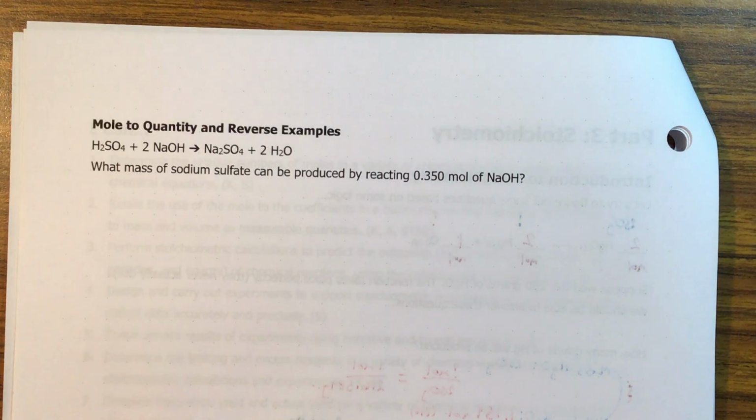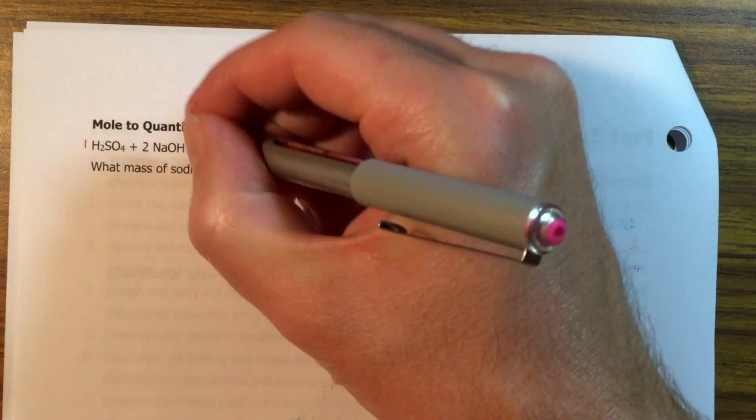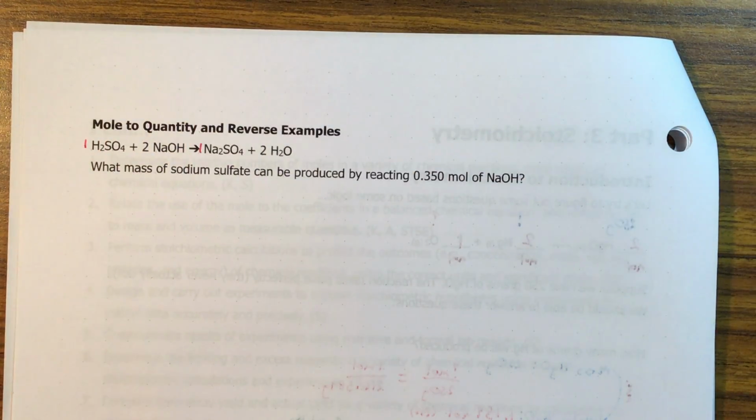Let's take a look at some more stoichiometry examples. We're going to do mole to quantity and reverse examples. All right, so we've got our example right here. H2SO4 plus 2NaOH gives us Na2SO4 plus 2 H2Os. There would be a 1 in here and a 1 in here to ensure that it's balanced.